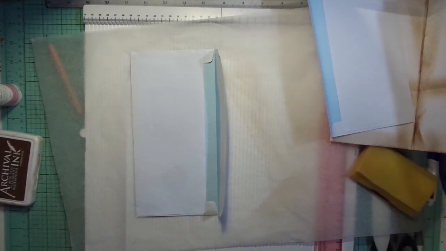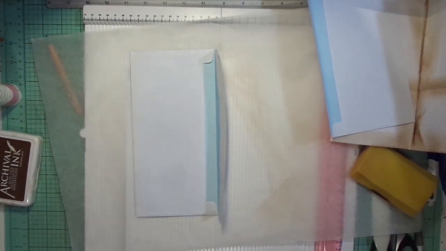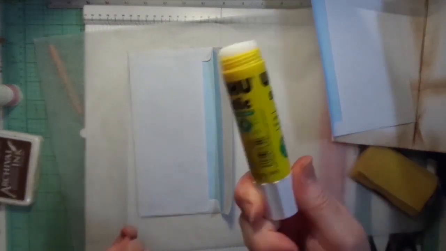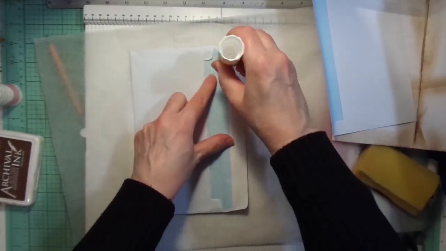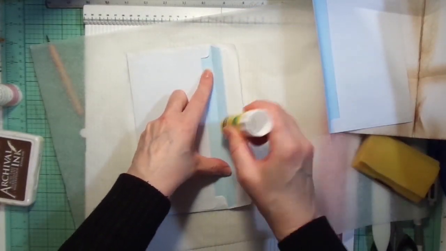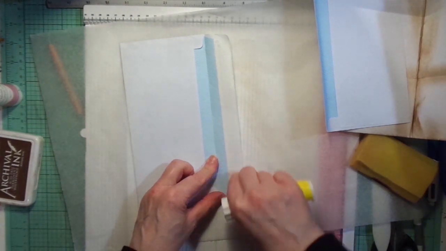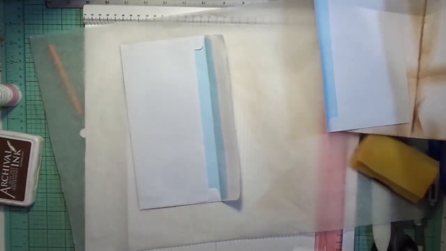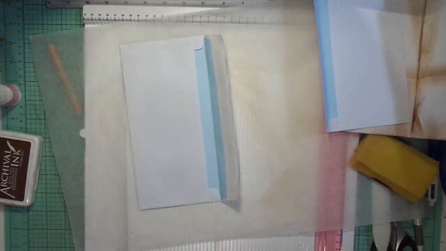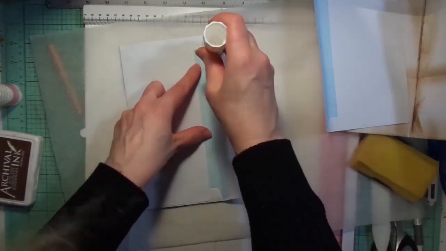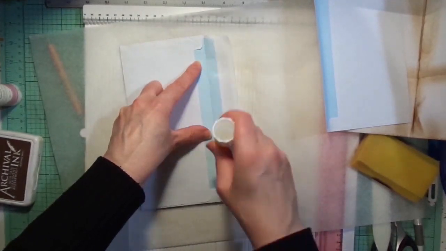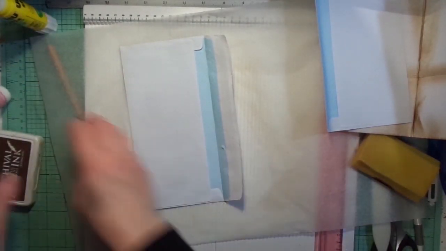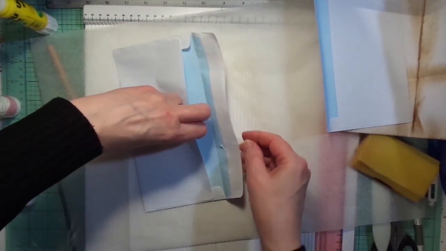So, oh, where's my other one gone? Here. Okay, and you can also use a glue stick in this instance, but you'll have to take this off first, obviously. But if you want to make sure it stays down, you'll just want to get it in. Oops.